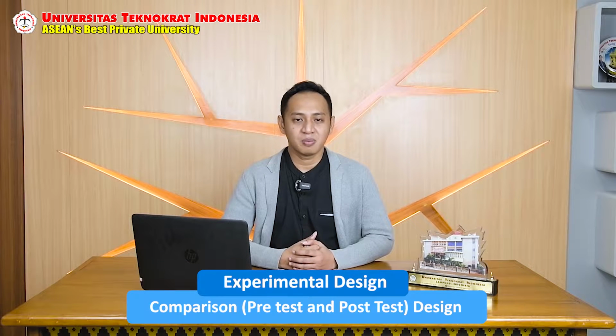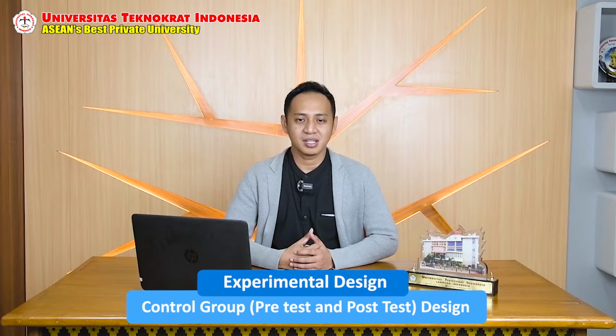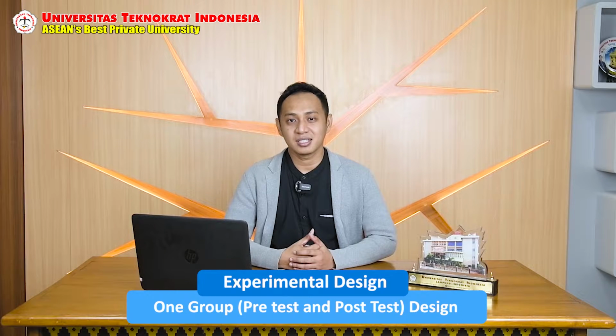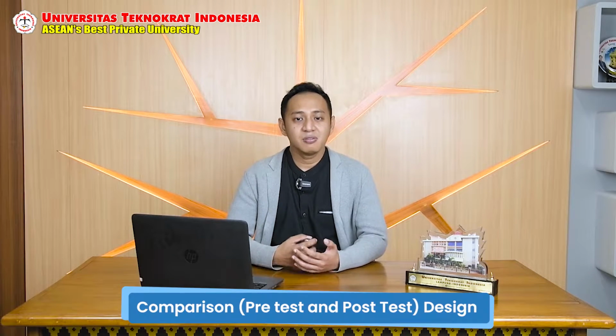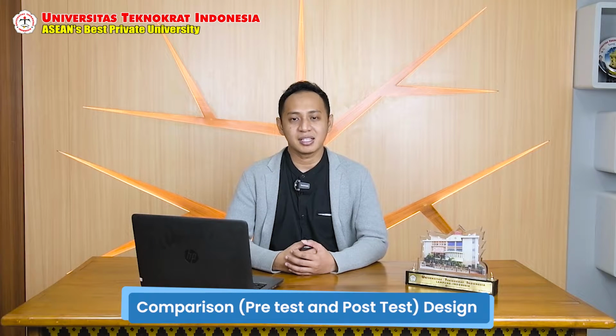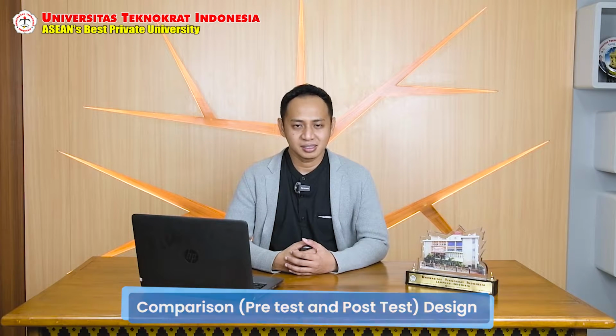In experimental designs, there are several choices of design that we can choose. The first is comparison pretest and post-test design. The second is control group pretest and post-test design. And the last one is one group pretest and post-test design. We can discuss each design in experimental research one by one. The first is comparison pretest and post-test design.